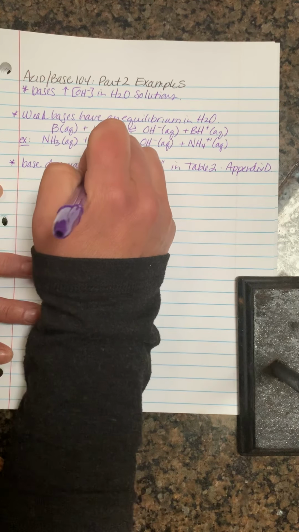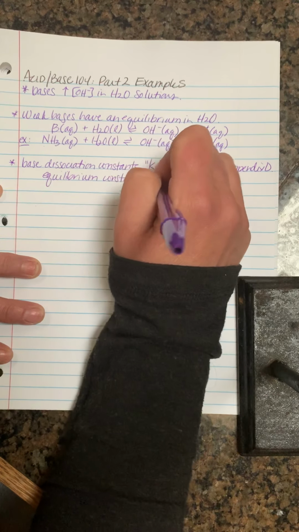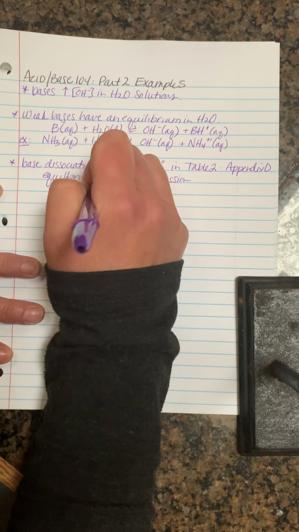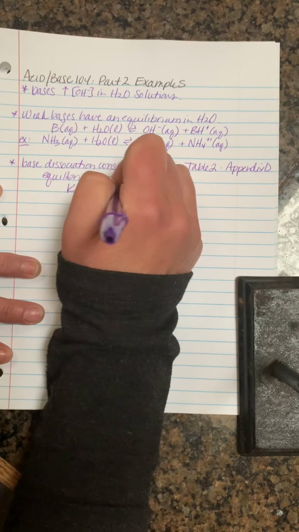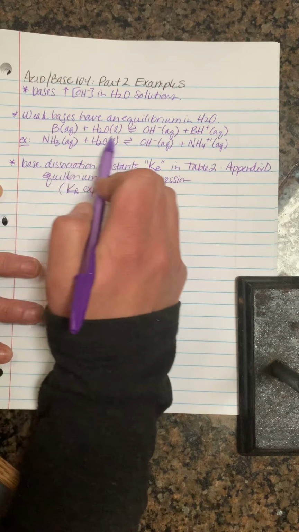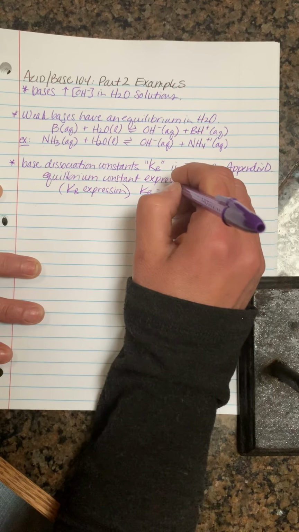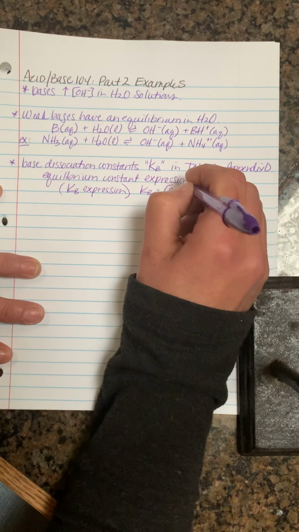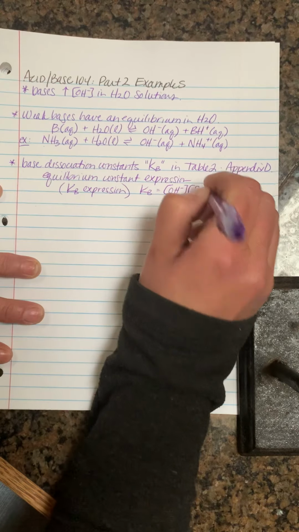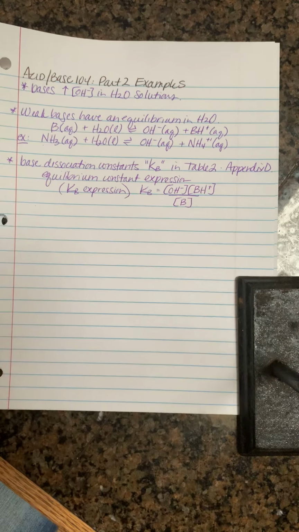Okay. And the equilibrium constant expression, or the KB expression for this equation right here, is going to be KB equals the concentration of the hydroxide times the concentration of the protonated base over the concentration of the base.